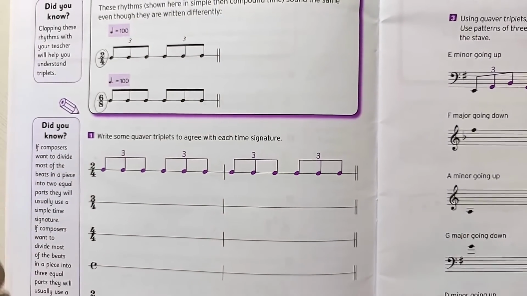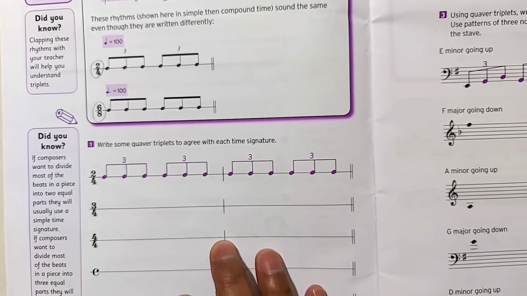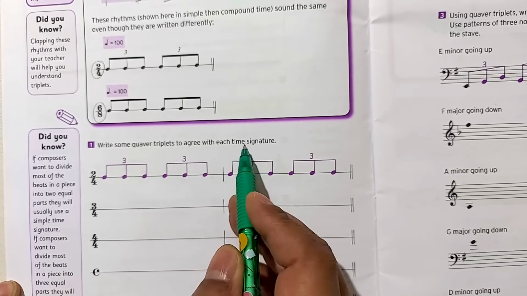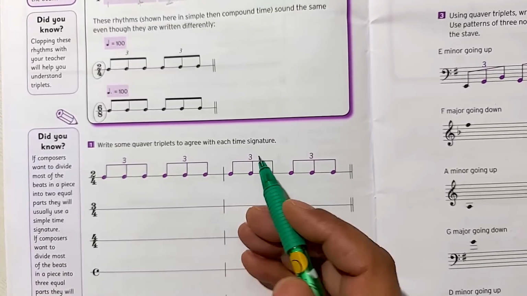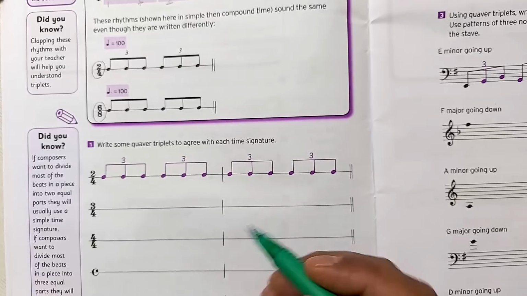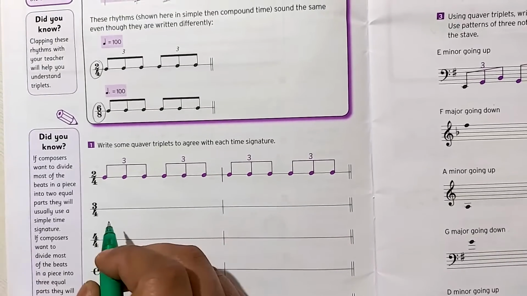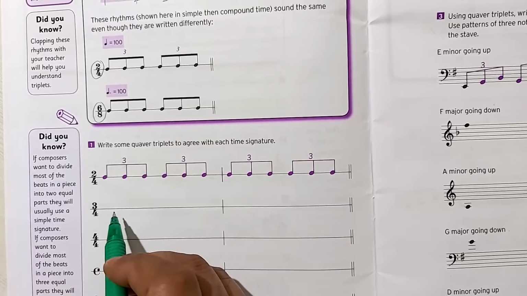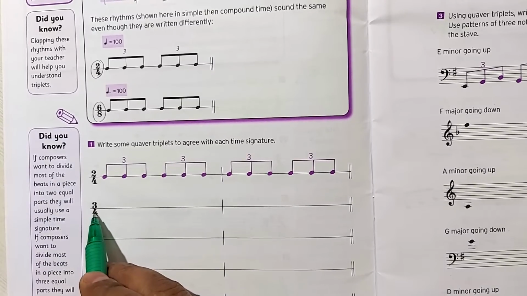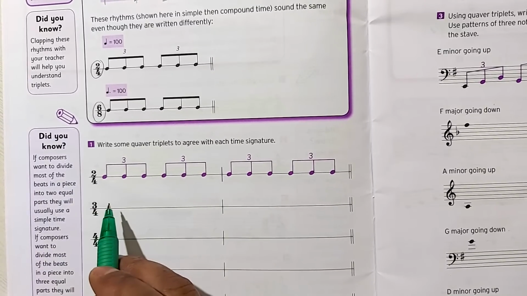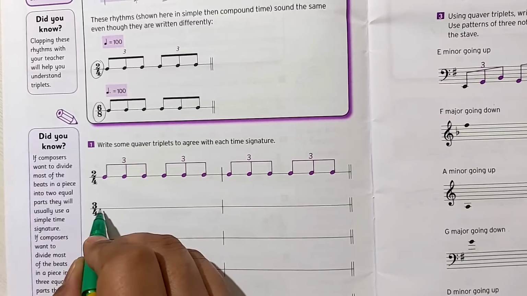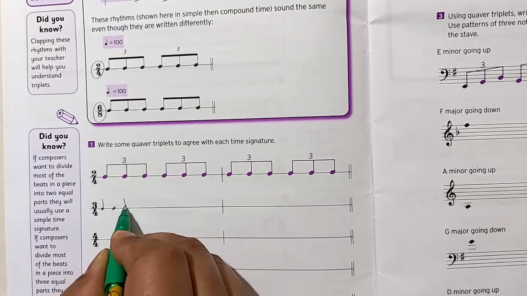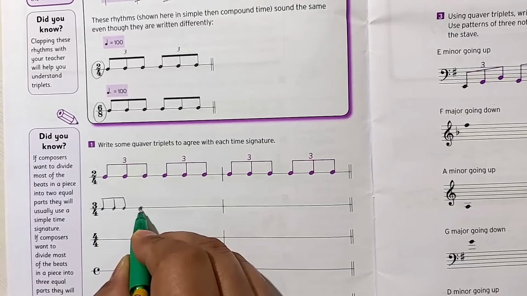So we're going to start with the first exercise that says write some quaver triplets to agree with each time signature. So we have to make the quaver triplets here. Let's quickly make it. It's very simple. You just divide a crotchet beat into 3 quaver beats and just put a 3 on top of them. So you can see it's written 3 by 4. That means in one bar we should have 3 crotchet beats. So we divide 3 crotchet beats into 3 equal quaver beats. So just make it quickly.